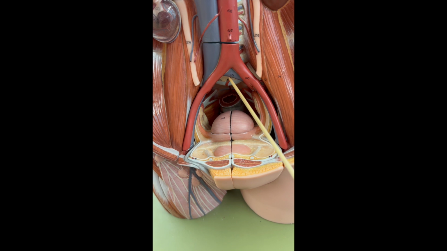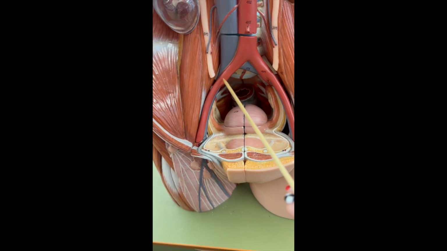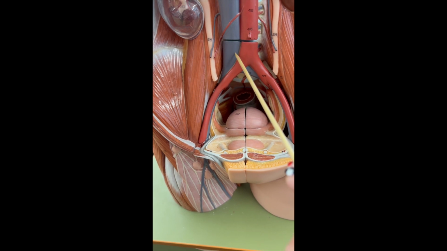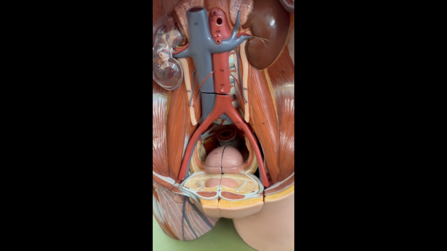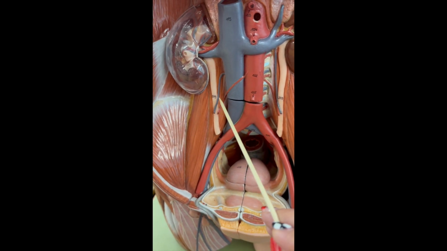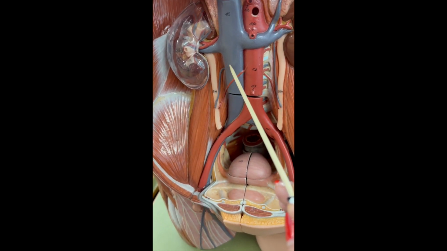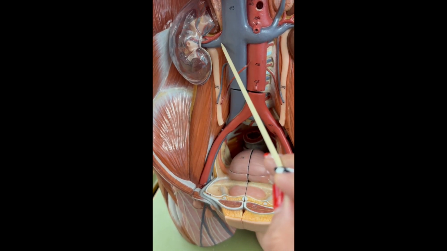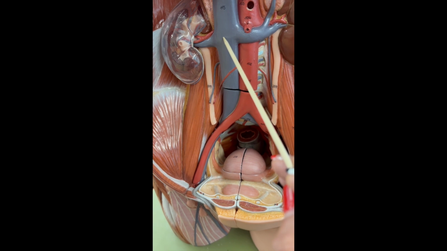But then here is the left common iliac vein, right common iliac vein in blue back there. Those would drain into the inferior vena cava. Now I'll show you the gonadals and the weird pathway that I just described. So the right gonadal goes straight into the inferior vena cava. The right renal vein goes straight into the inferior vena cava.